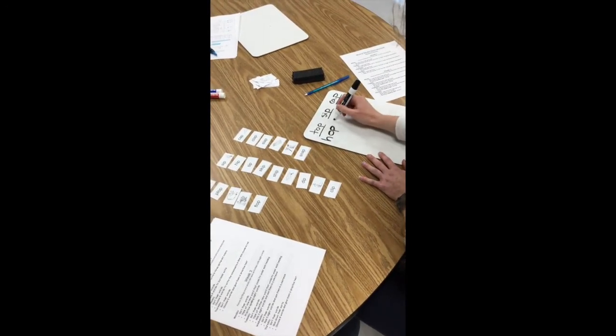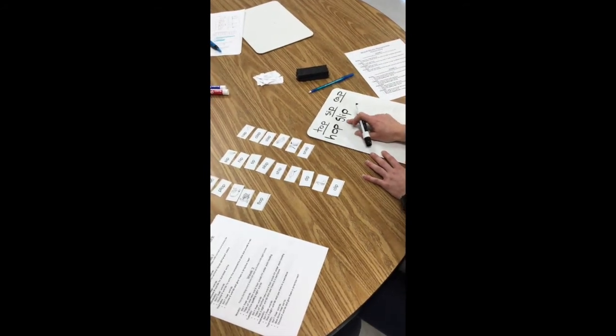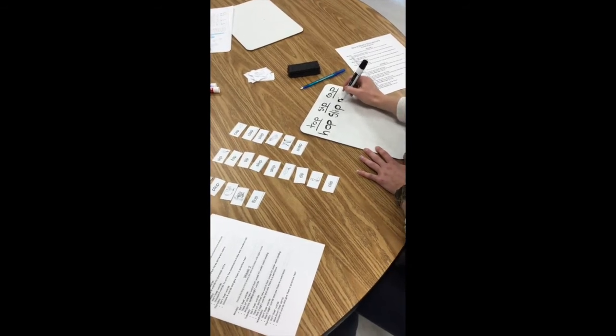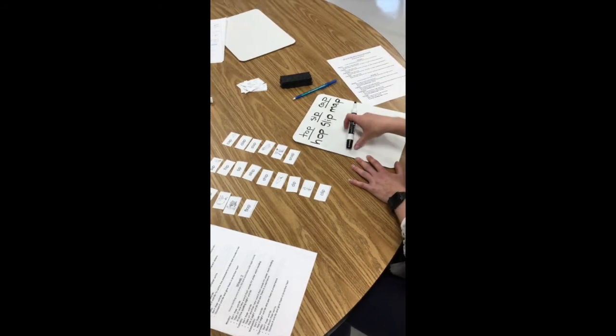Sip, they could do the word slip, and that would be practicing even that blend at the beginning. And then cap, they could be doing map. So they can write that down in their word study homework for the first night.